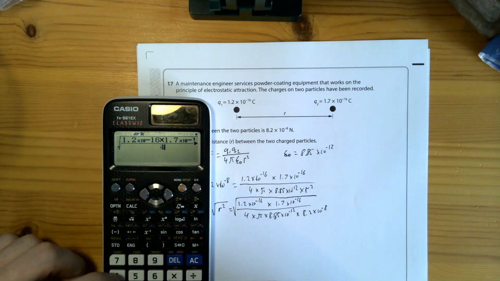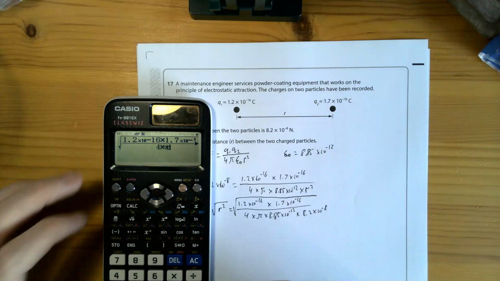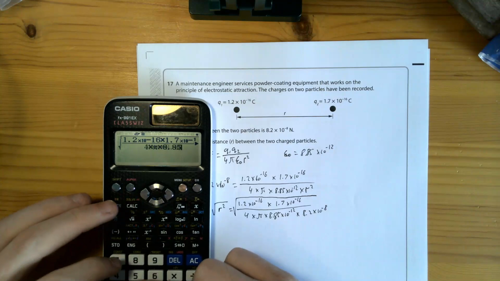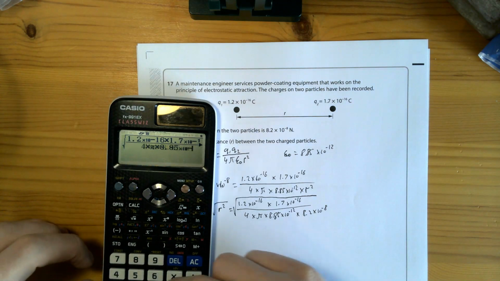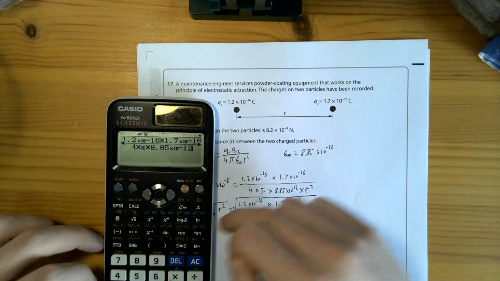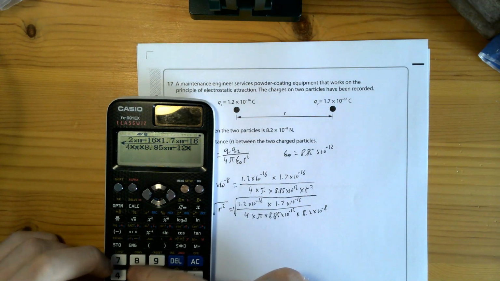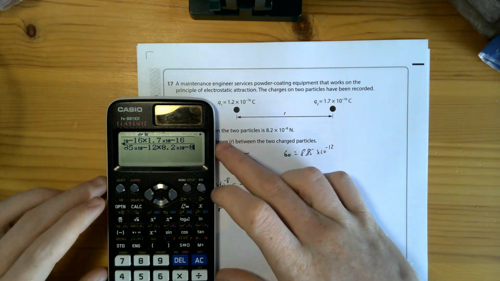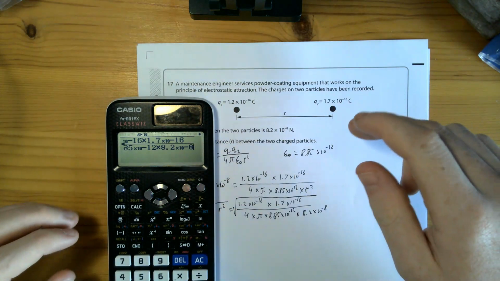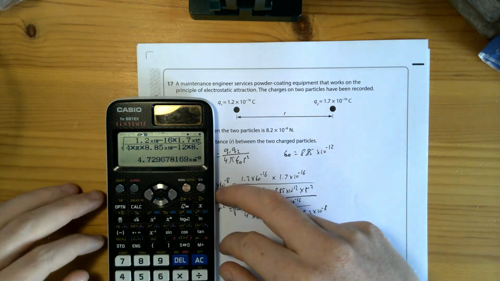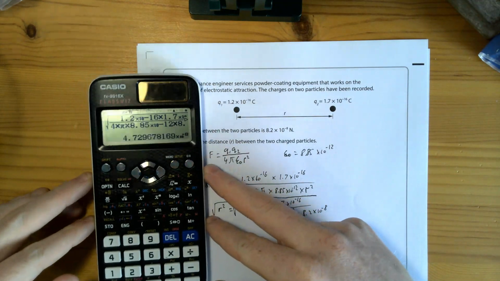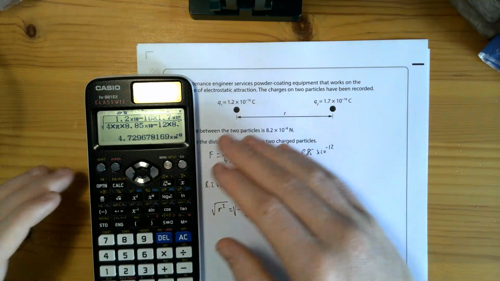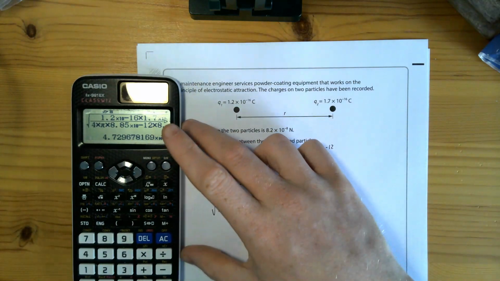Times 4, times shift pi, times 8.85, times 10 to the minus 12, times 8.2, times 10 to the minus 8. Right, everything should have been placed into the calculator correctly. I took my time on this, so I'm going to press the equal sign. We're going to get the answer of 4.72967 times 10 to the minus 8 as a distance.